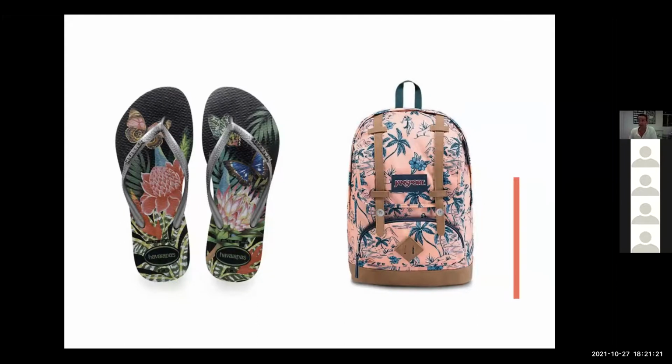JanSport, I think one of the most famous backpacks. I don't know how many millions, maybe billions of backpacks are sold in the world. It was always solid colors. And now JanSport is starting to apply cool, even more complicated designs and patterns to their products. Again, the importance of being different from your competitor can be achieved by making cool patterns in your specific style to create your brand.